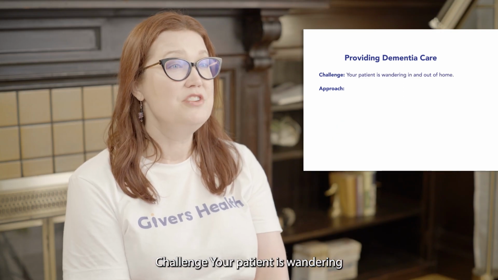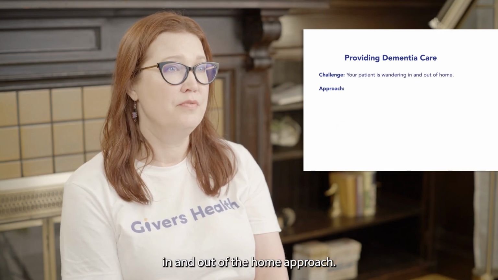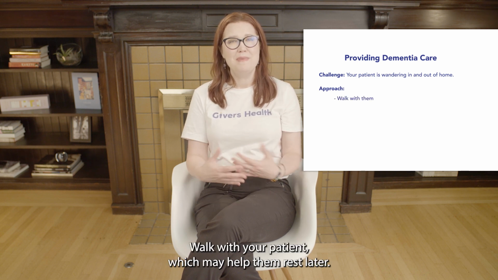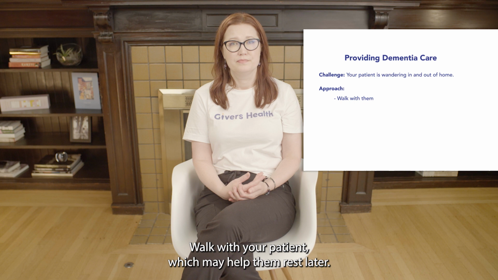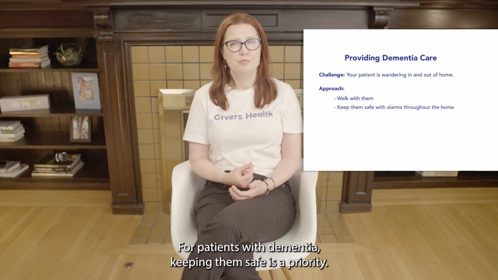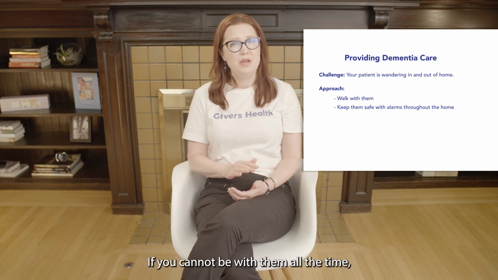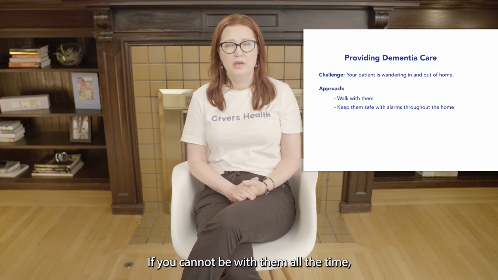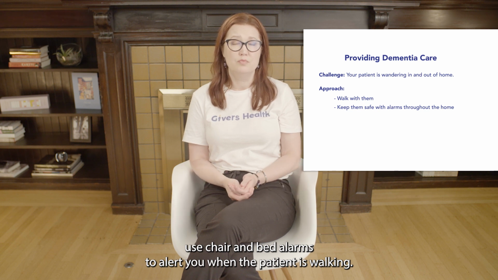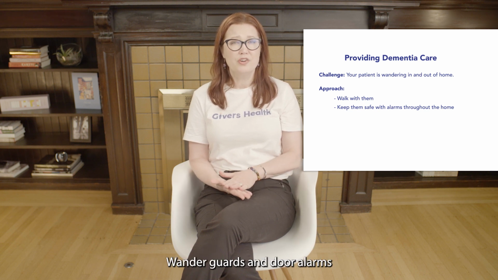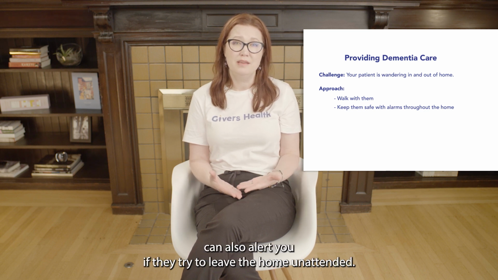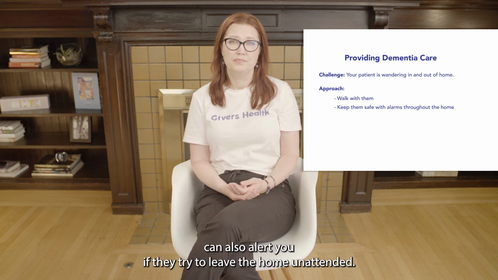Challenge. Your patient is wandering in and out of the home. Approach. Walk with your patient, which may help them rest later. For patients with dementia, keeping them safe is a priority. If you cannot be with them all the time, use chair and bed alarms to alert you when the patient is walking. Wander guards and door alarms can also alert you if they try to leave the home unattended.